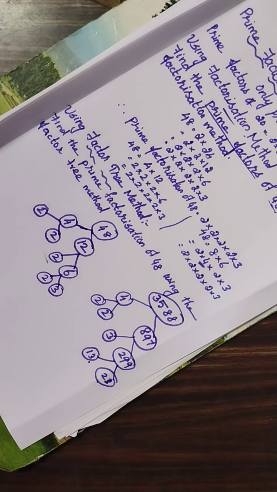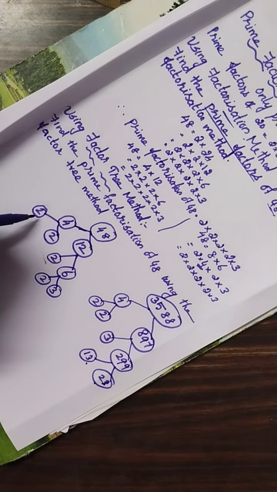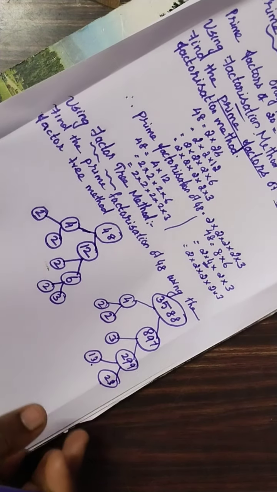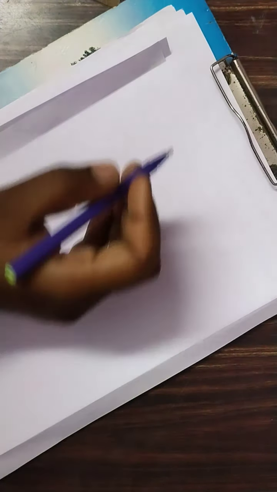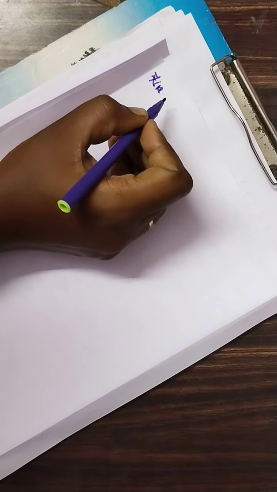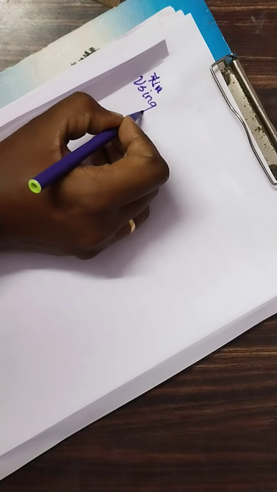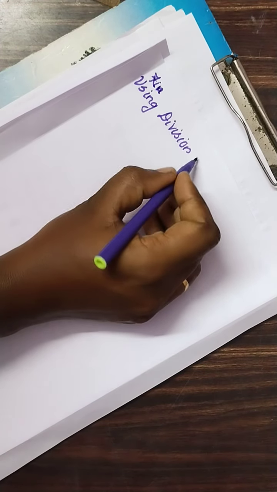Then the next method. First heading, prime factorization using the division method.